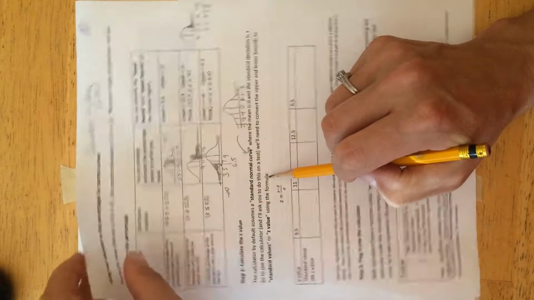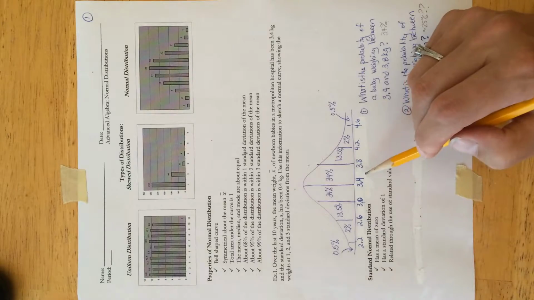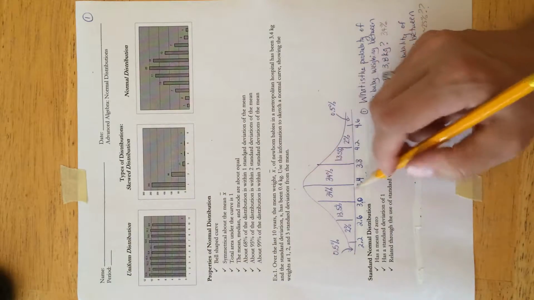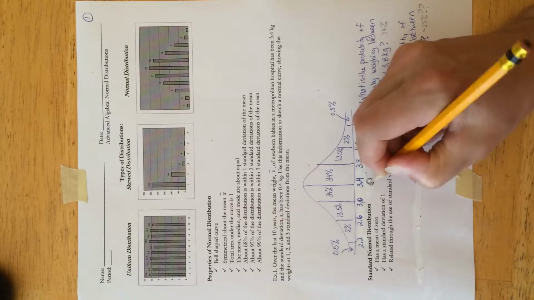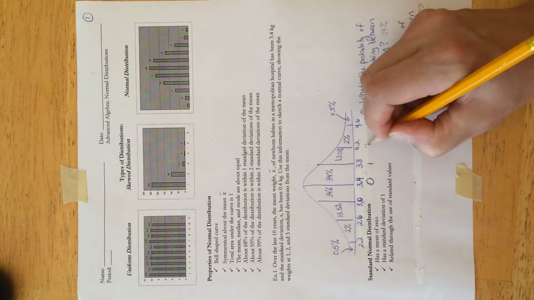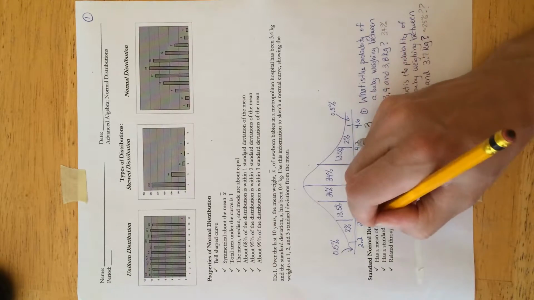And I'm just going to come back to this example on page 1 for a moment. Do you remember when we calculated all of this here? If I were to put in the standard values for this, this would be 0. This is 1 standard deviation, 2 standard deviations, 3 standard deviations, -1, -2, and -3 standard deviations. So in this case, the standard value for 3.4 is 0 because that is on the mean. The standard value for 3.8 is 1, and the standard value for 4.2 is 2.